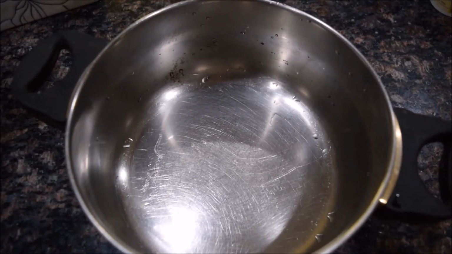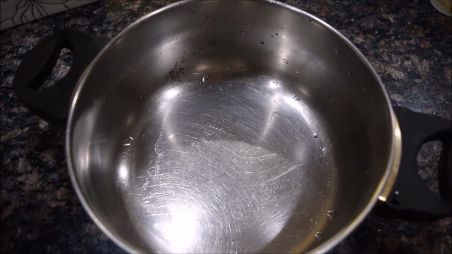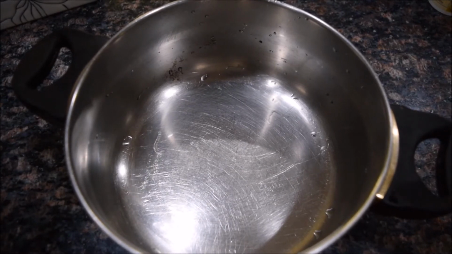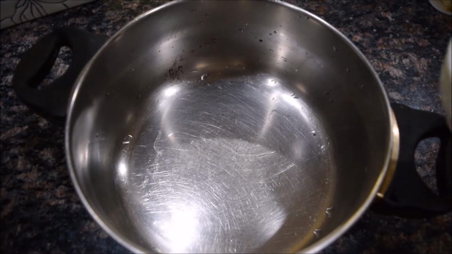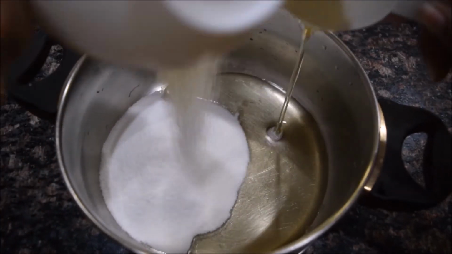Now back to the baking. After preheating your oven at 350 degrees Fahrenheit or 180 degrees Celsius, you want to pour oil and sugar into your mixing bowl.